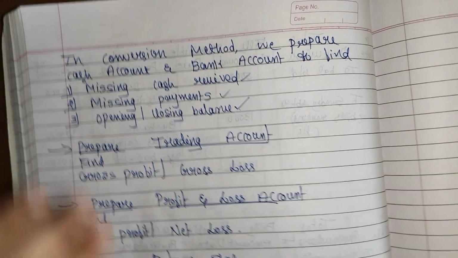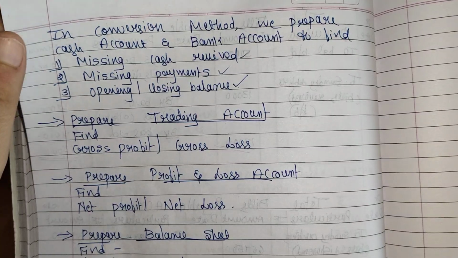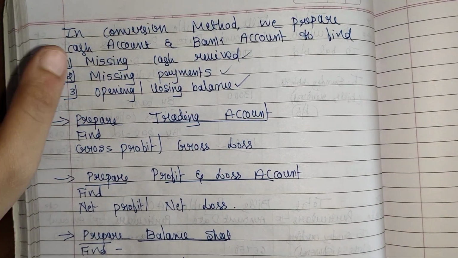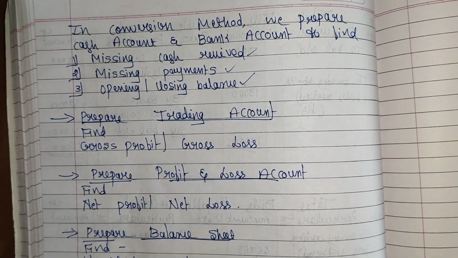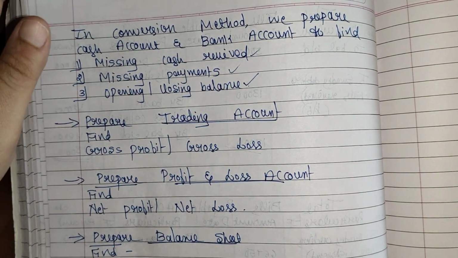Now we have prepared the debtors account, creditors account, and bills receivable and bills payable.